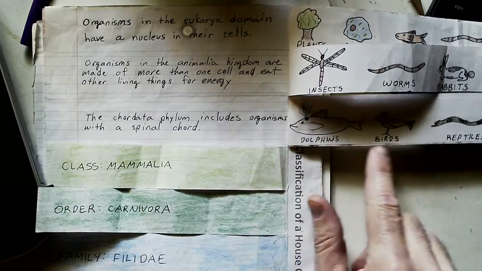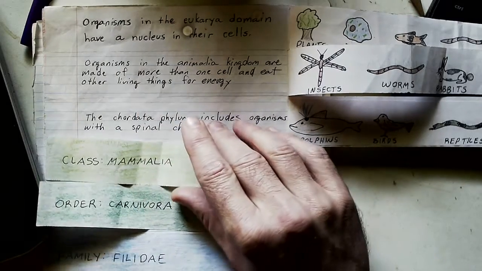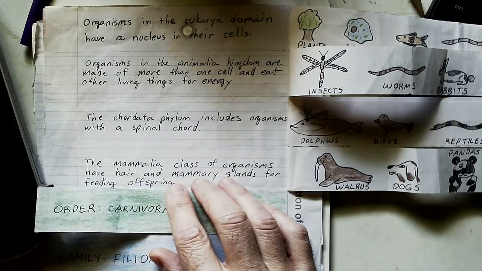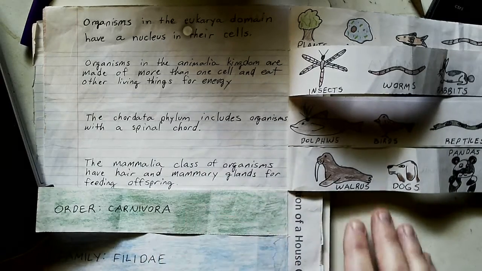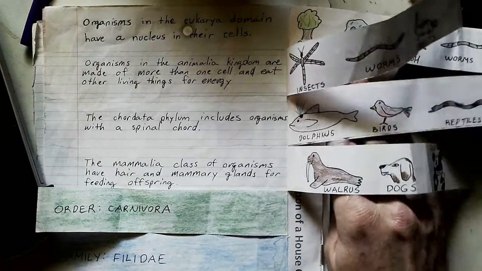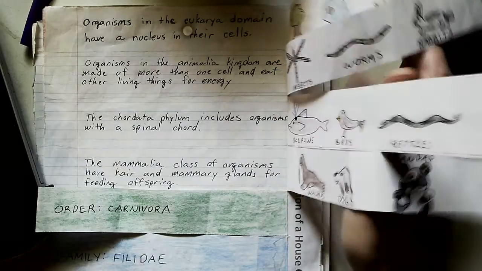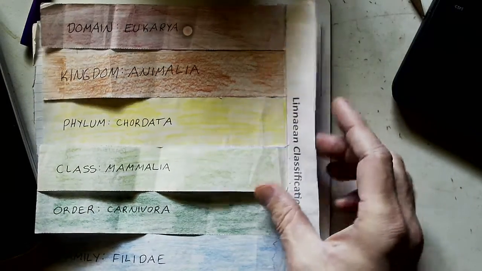And this group includes things like dolphins, birds, and reptiles. So as you get more and more specific toward the house cat, according to their physical traits, you would figure all that out. And that's our intro to things being classified according to physical traits. Okay, so we're focusing on physical traits to classify living things.